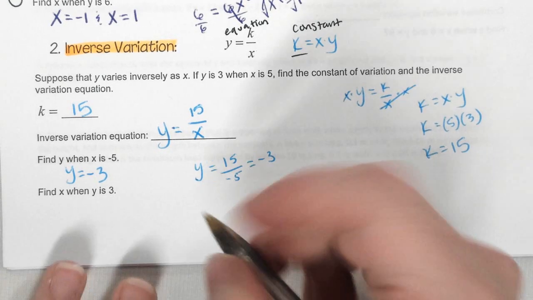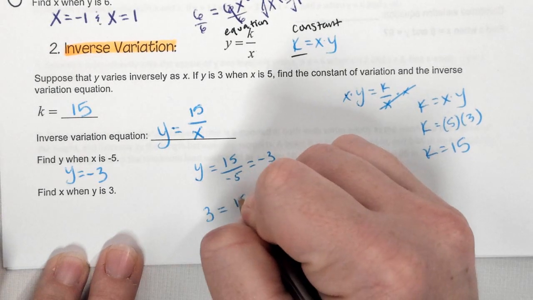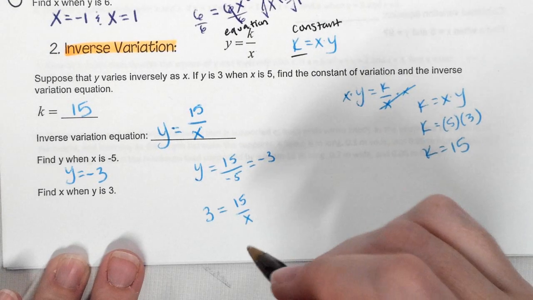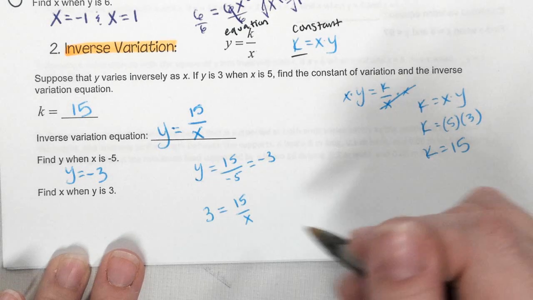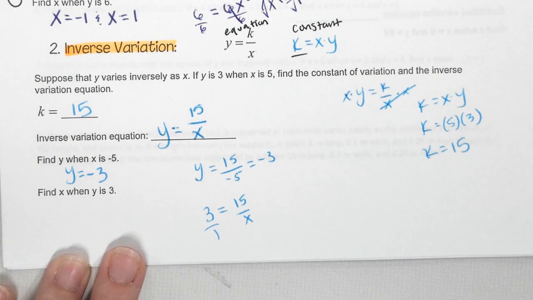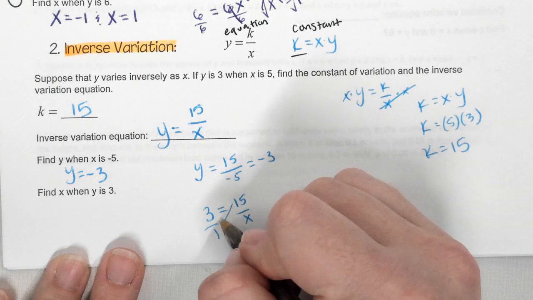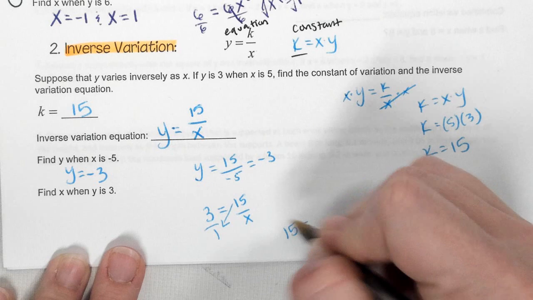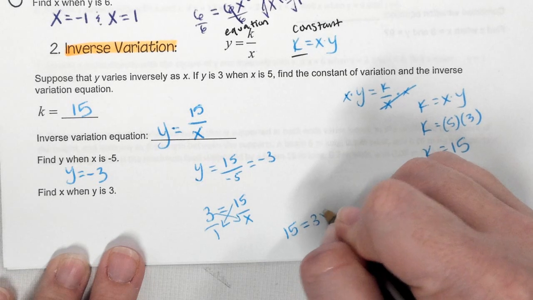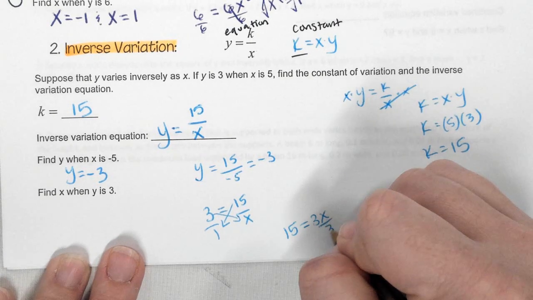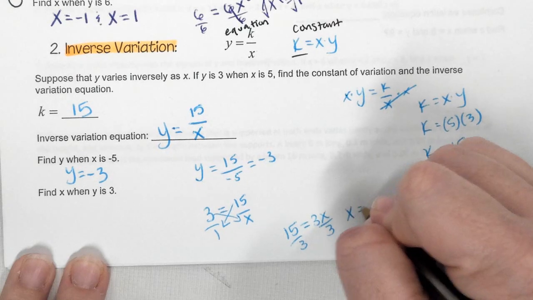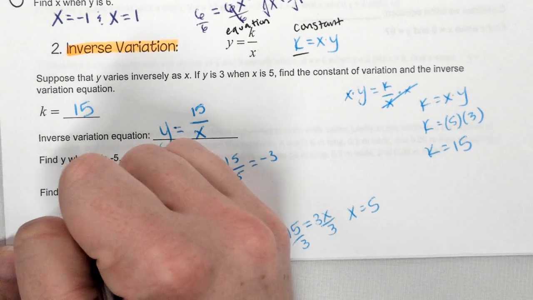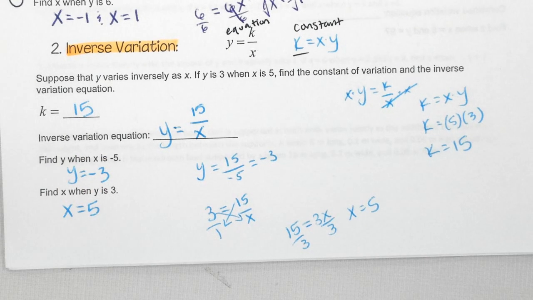And the next one says find x when y is 3. Well, 3 equals 15 over x. Y'all, the easiest way to solve this is technically you'd have to multiply both sides and then divide, or you can just cross multiply and divide. It's the same concept. 15 times 1, I just made 3 over 1 a fraction. And I get 15 equals 3 times x, which is 3x. Now what? Divide both sides by 3, and what do you get? So pretty simple to solve by hand. Yes? Any questions so far?